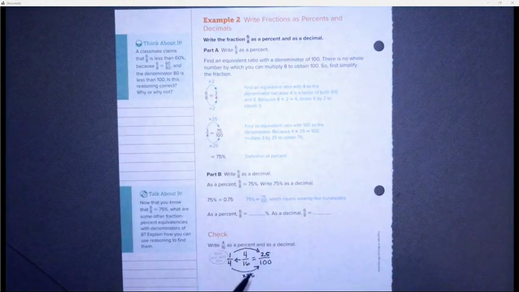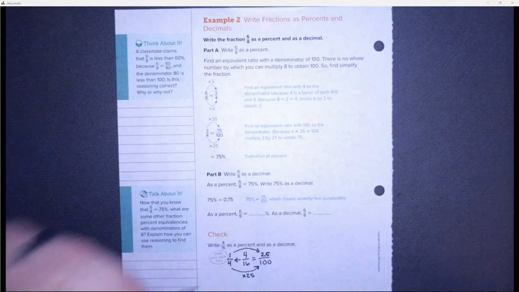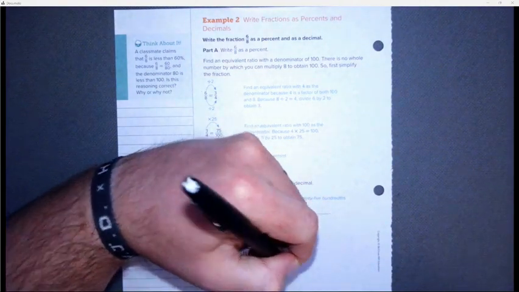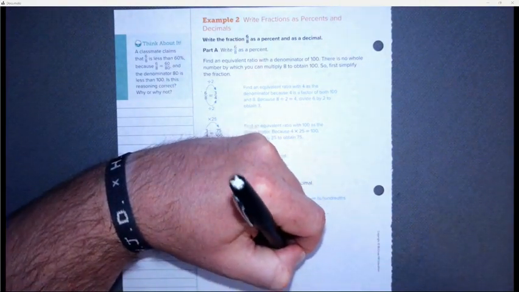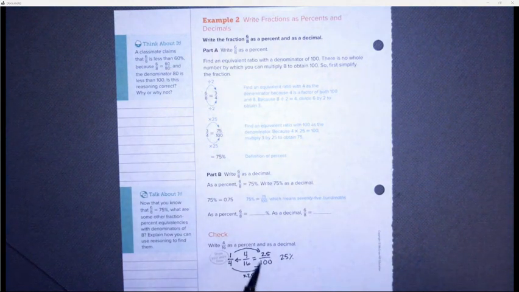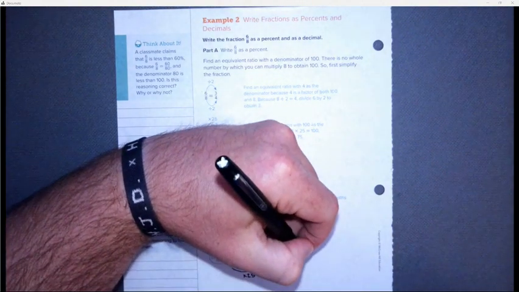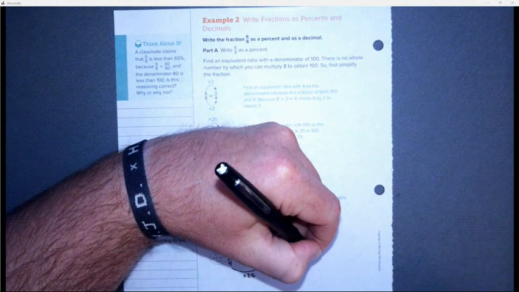So I end up with 25 hundredths. So I know 25 per 100, so 25%. And since I have 25 hundredths, I know this is also 0.25.